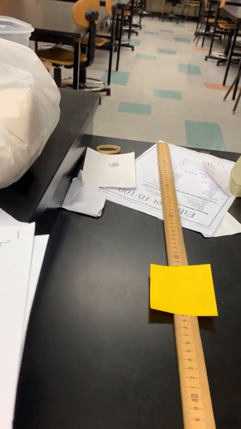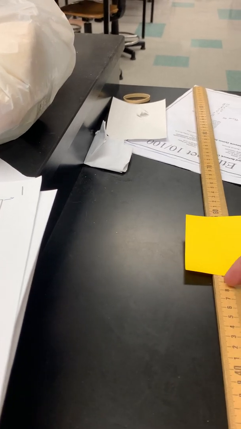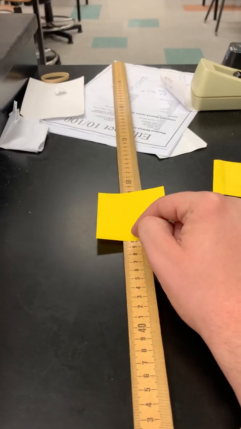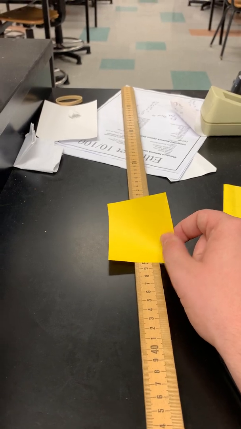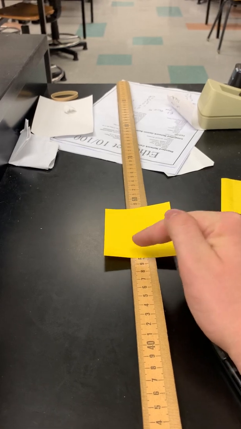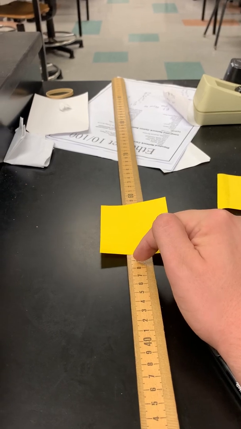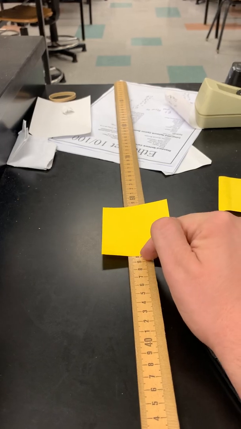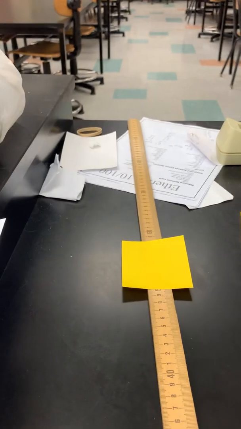Now, in case you can't tell, I have a Post-it note on the 50 on my yardstick. This is going to serve as my reference point. I'm going to refer all of my objects to this reference point in this activity. And this reference point is not going to change. It's going to be at the 50 meter mark the entire time. So this is not going to change. The position of my pen will.